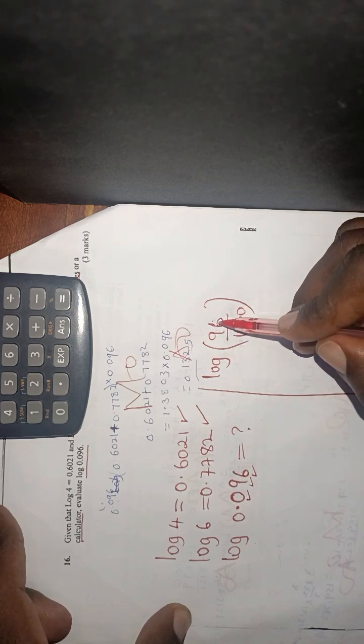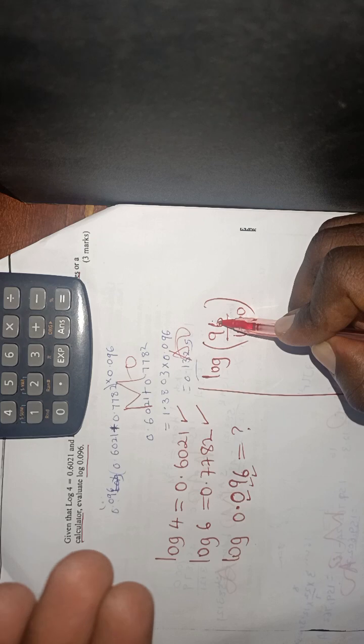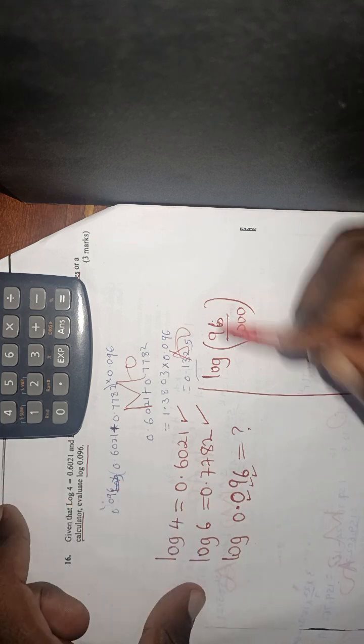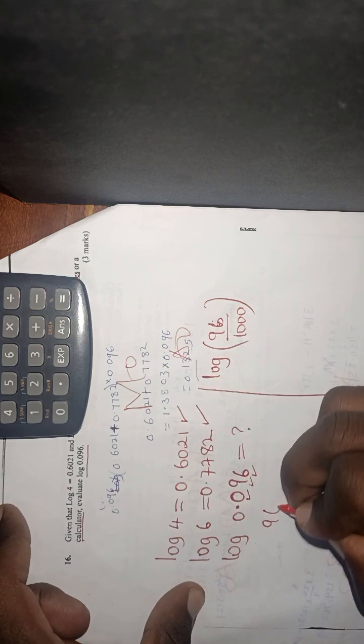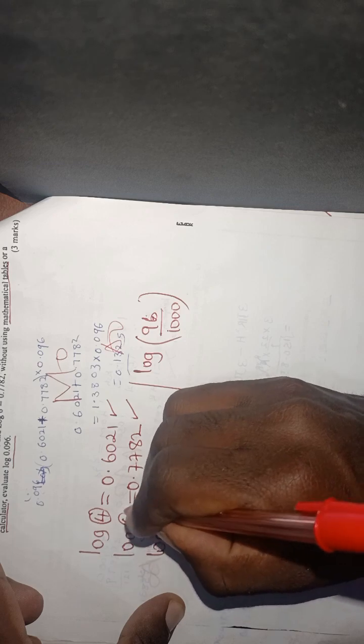So we need to break down this 96 in form of prime factors, or factors or multiples. So 96 can be written in form of which multiples? We can have 4. Why am I choosing 4? Because we need to use 4 and as well use 6.